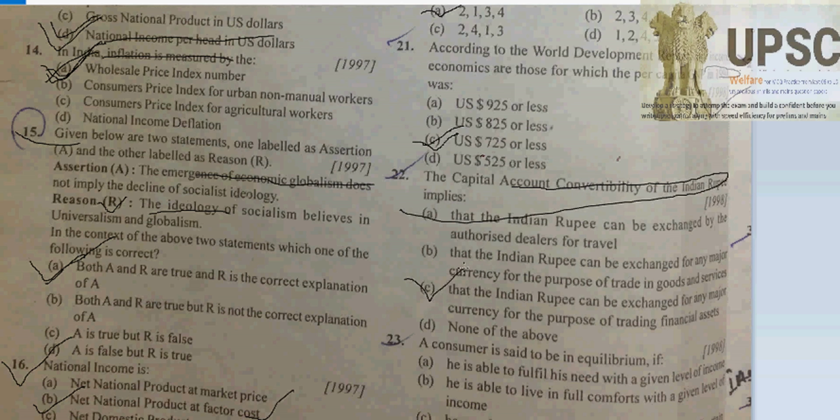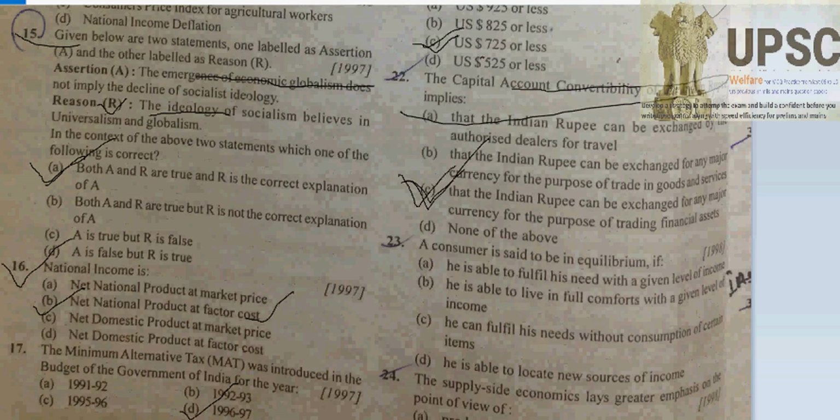As we know, the Indian rupee can be exchanged for any major currency for the purpose of trading financial assets. It is not that the Indian rupee can be exchanged by an authorized dealer only for travel, or only for the trade of goods and services, not only for that. So we have to give priority to the fact that the Indian rupee can be exchanged for any major currency for the purpose of trading financial assets, etc. So that is going to be C here.